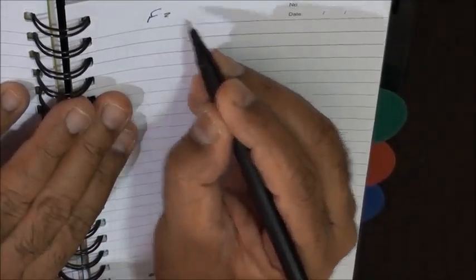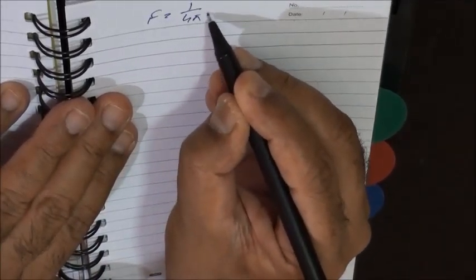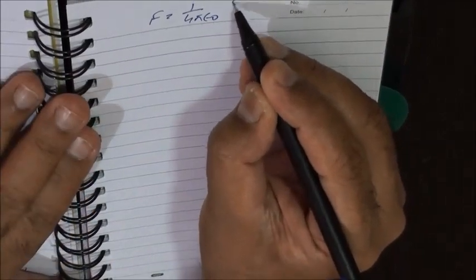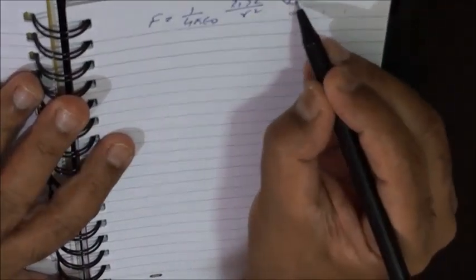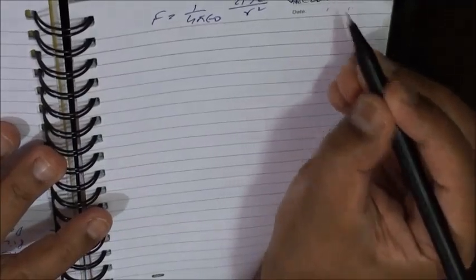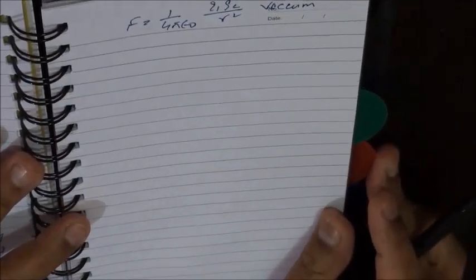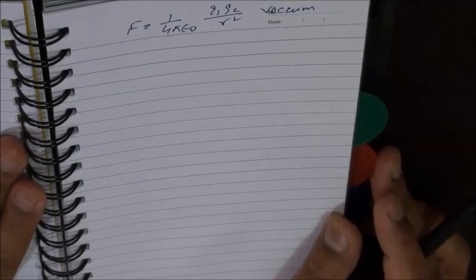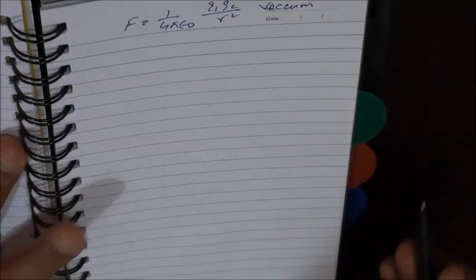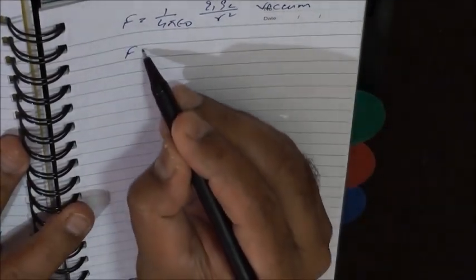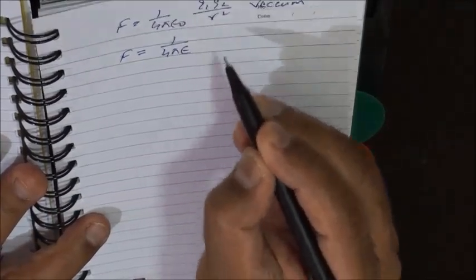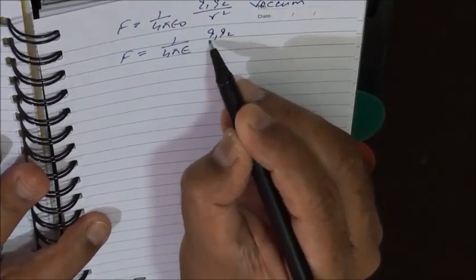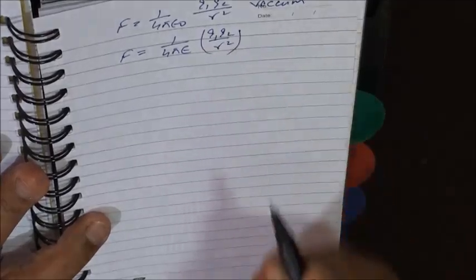F is 1 upon 4 pi epsilon naught Q1 Q2 by R square. This is when we are talking about vacuum. But if we take any other medium, then this becomes 1 upon 4 pi epsilon Q1 Q2 by R square.